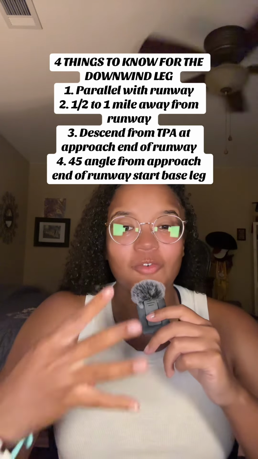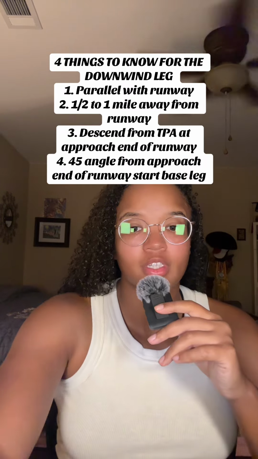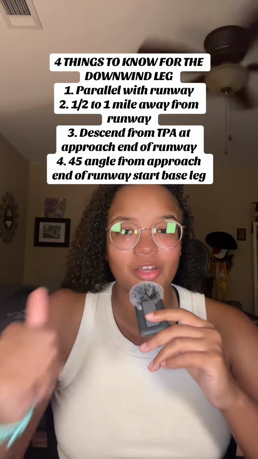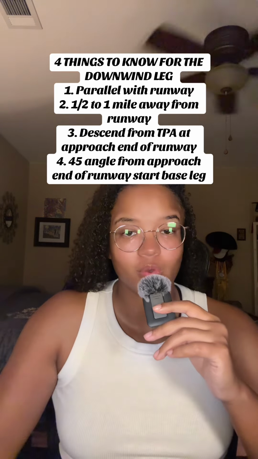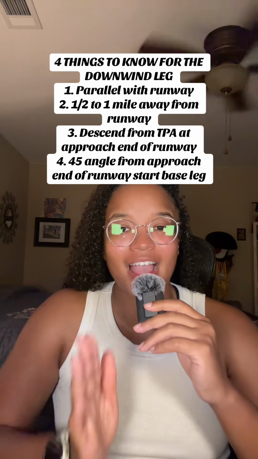All right, let's talk about the four things you need to know about the downwind leg, which is the third leg in the traffic pattern. The first thing you need to know is that this downwind leg is going to be parallel with your runway.